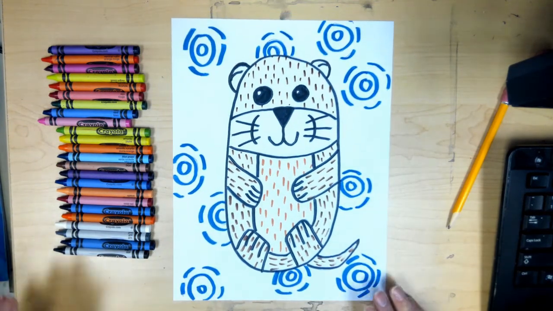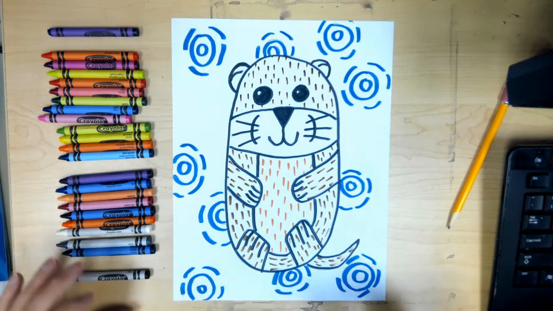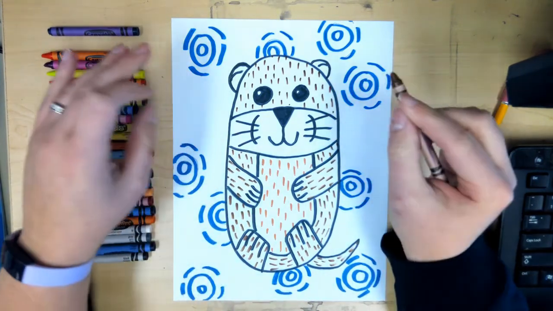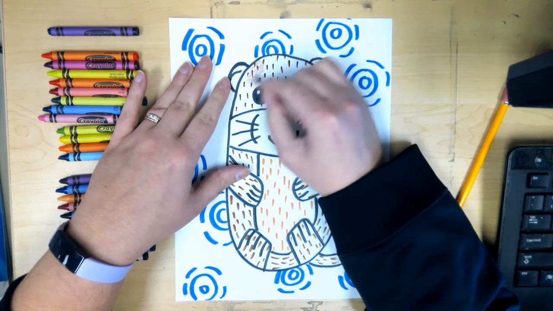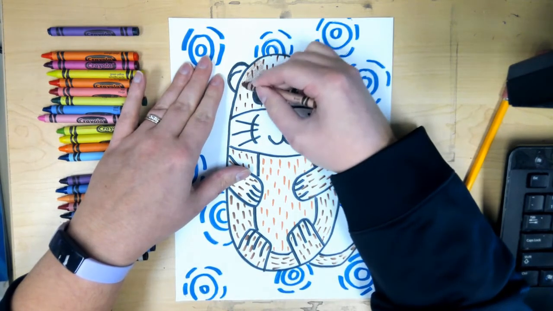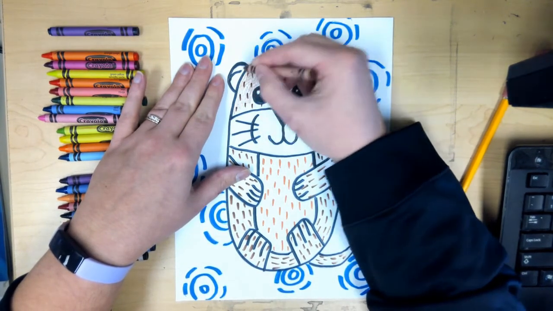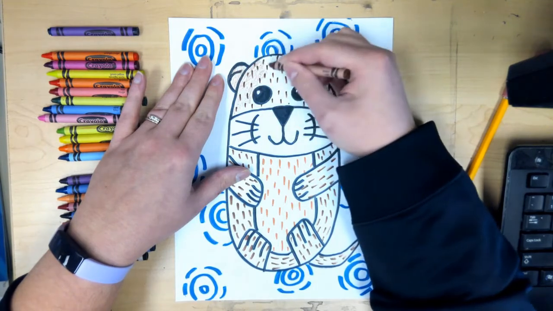And then the rest of the picture I'm going to color with crayons. And so if you outline with crayons, color lightly. But since I outlined with markers, I can pretty much color normal. And when I color with the crayons, that texture stands out.